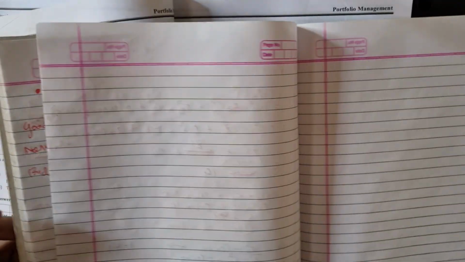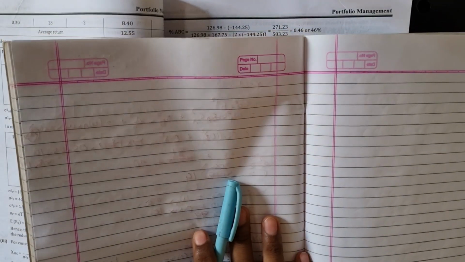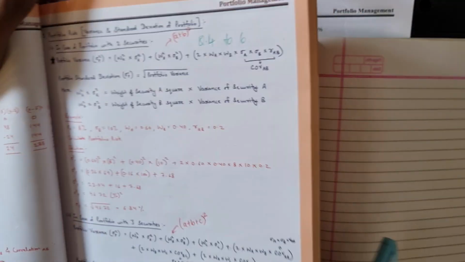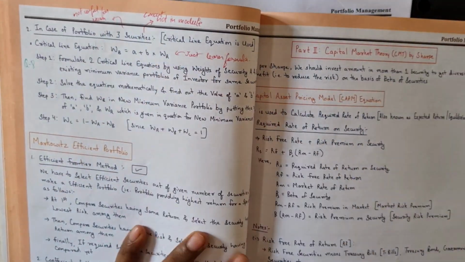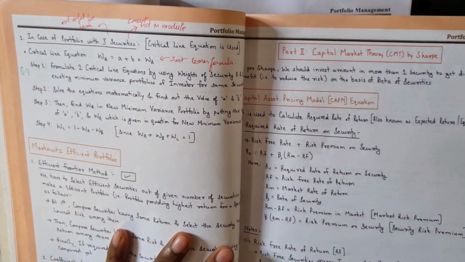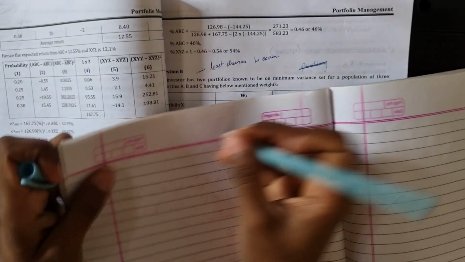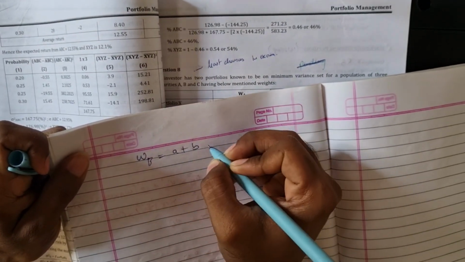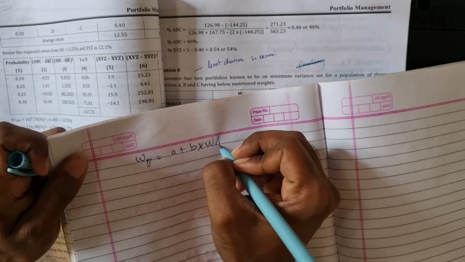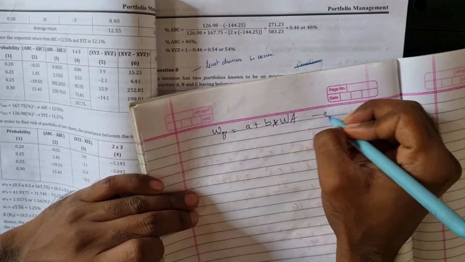We learned a formula called the critical line evaluation. That is how we calculate weights in the case of 3 securities. So how will we calculate it? We'll use this formula: weight of B is equal to A plus B into weight of A. Okay. What is it? Weight of B is equal to A plus B into weight of A. So now what we need to do? This is my equation.